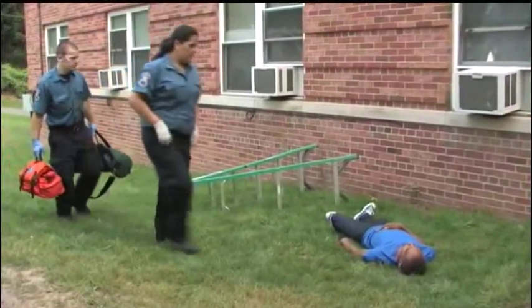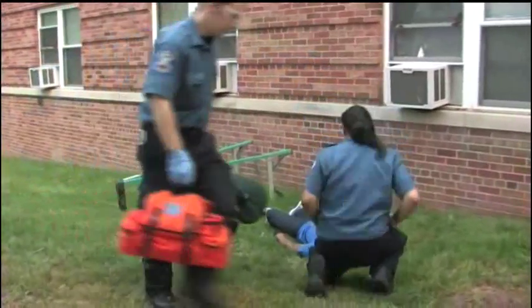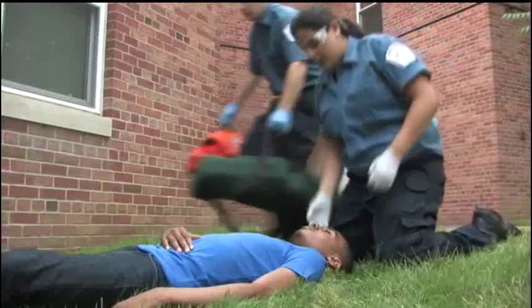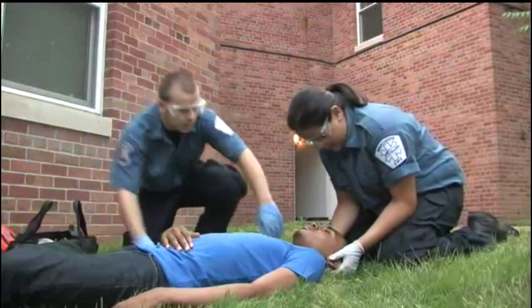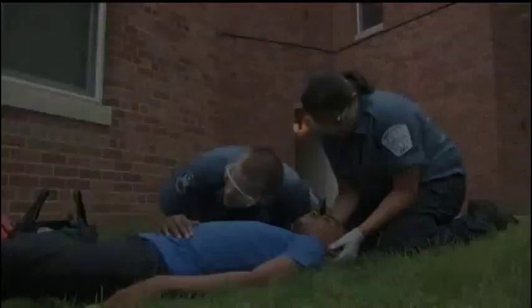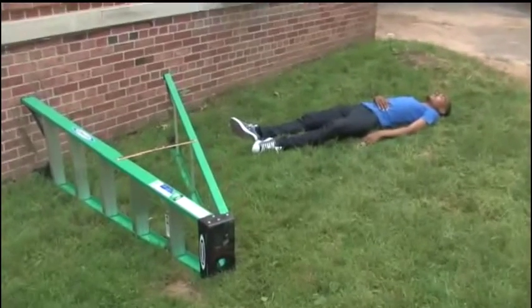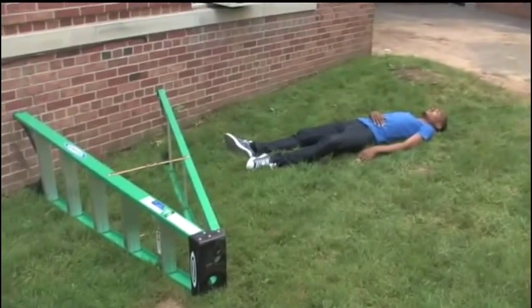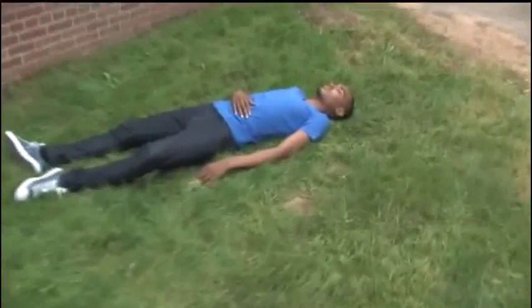Once the scene is secure and additional help has been called if needed, determine the mechanism of injury based on the patient's chief complaint and initial presentation. Or, if the patient is unconscious, bystanders or scene clues such as an overturned ladder or vehicle deformity may give you important information.